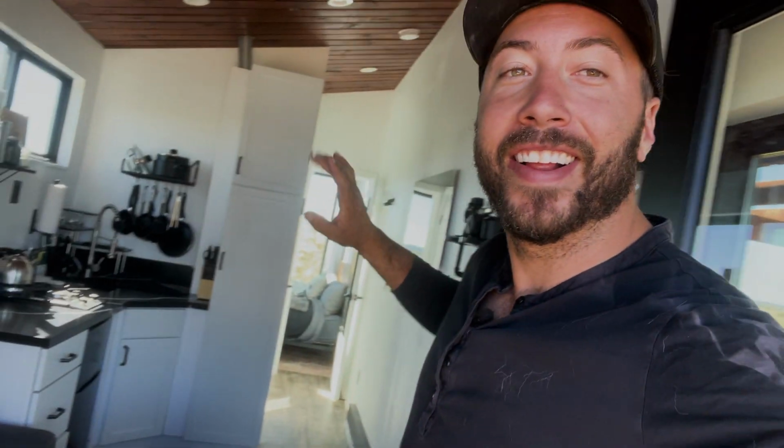All right, so we are going to break this into 4 different sections / rooms. First, we got the living room, then we got the kitchen, bathroom, and bedroom. Let's go ahead and shoot the living room first, and then we're just gonna move that way.